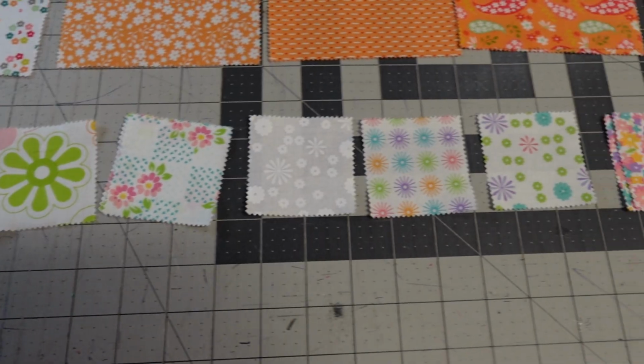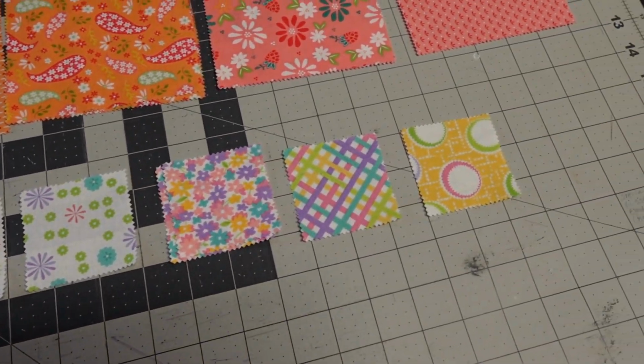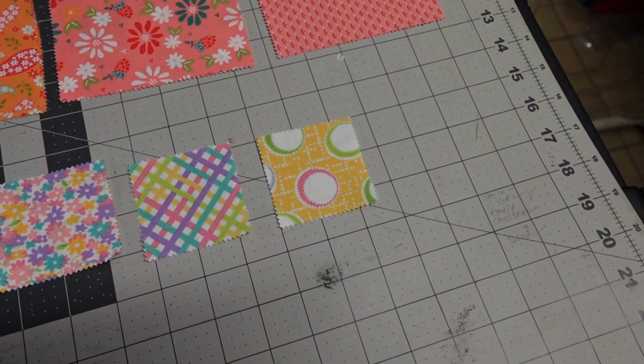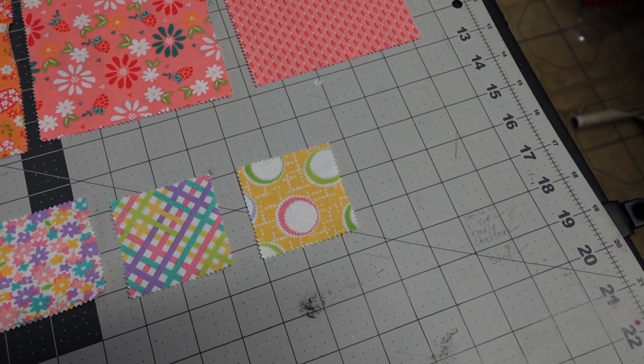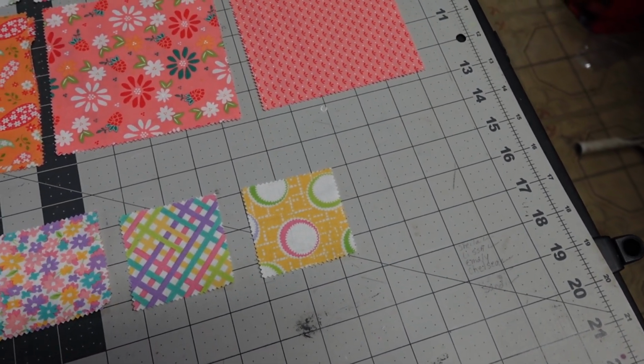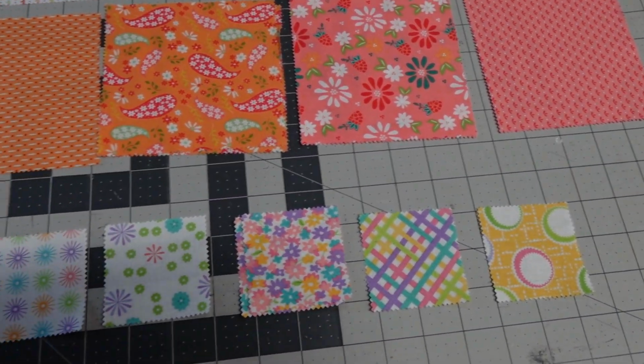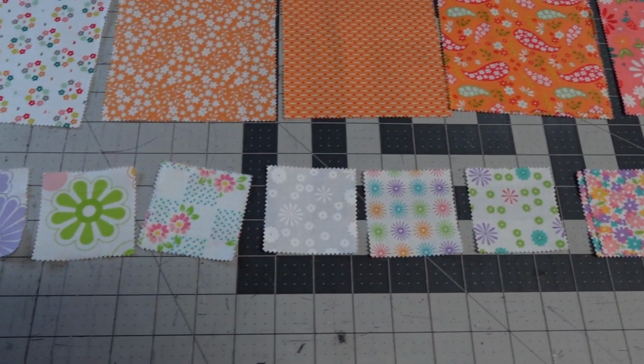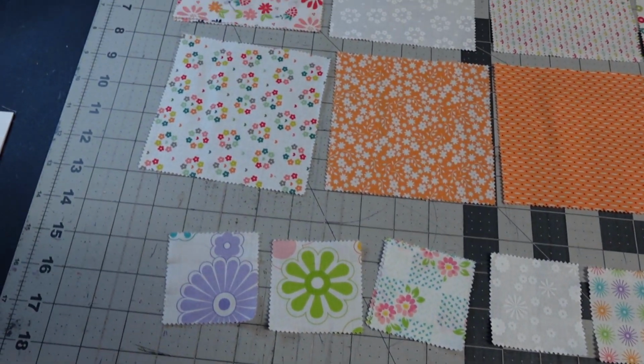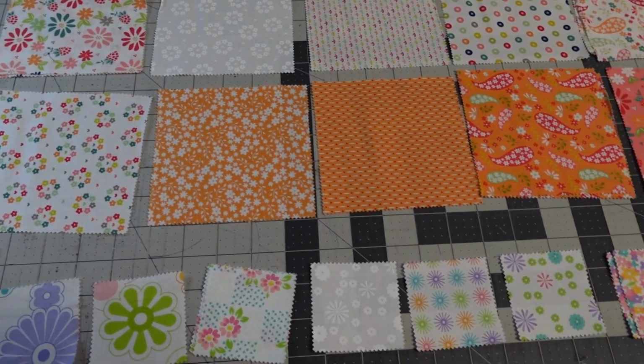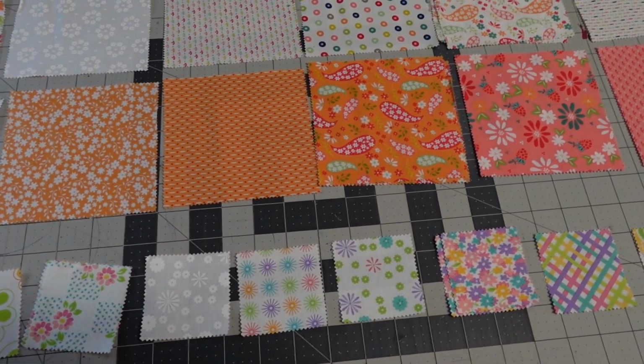I mean, these things make quilting easier, but I don't necessarily use all of mine just for quilts. I make tote bag panels and bag panels out of some of these squares as well. So they're very versatile.